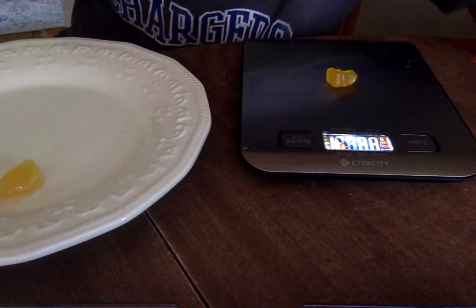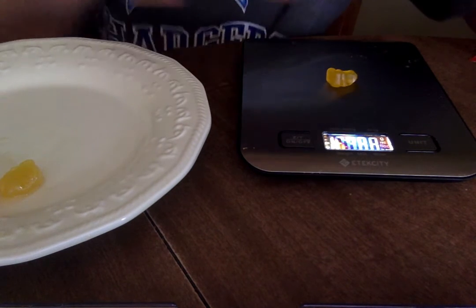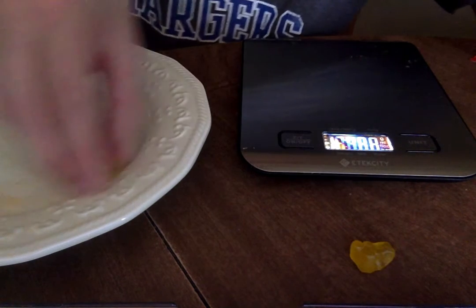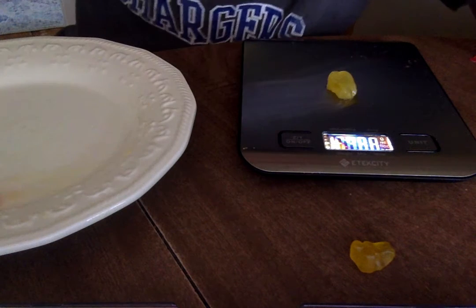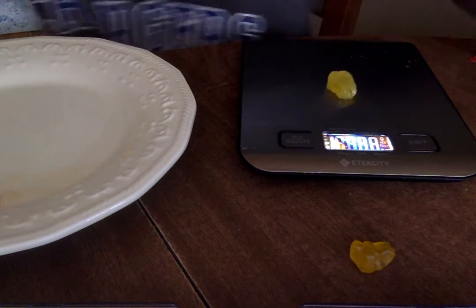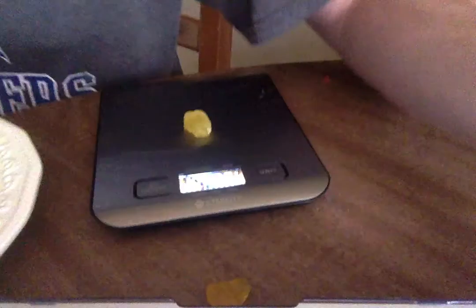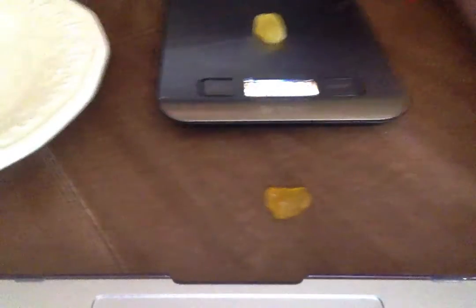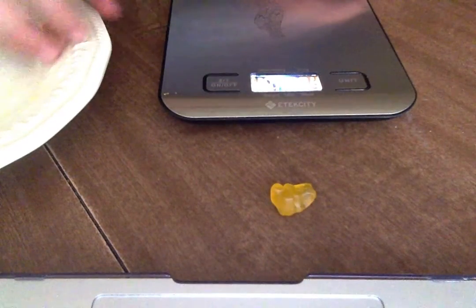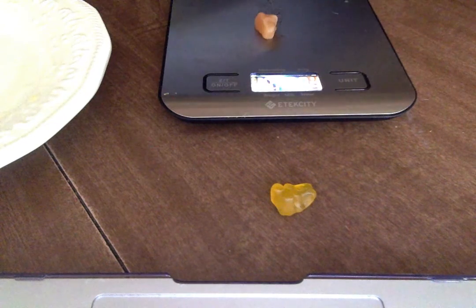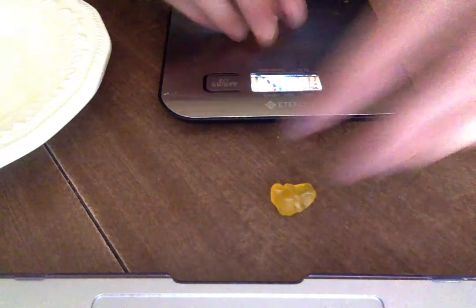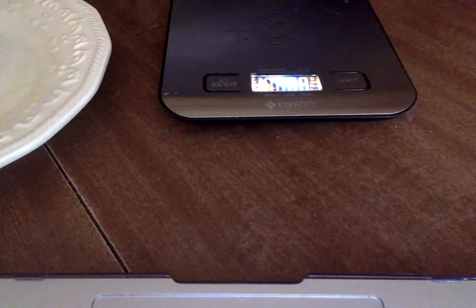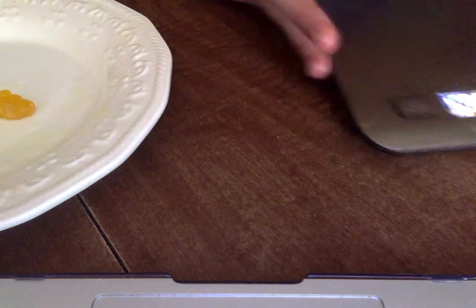A regular gummy bear weighs 3 grams. And then the one with the water on it, surprisingly, also weighs 3 grams. And then I will show you, the salt one also weighs 3 grams. So the weight difference, which wasn't really a part of this lab, but I just wanted to look at that further, surprisingly, is the same.